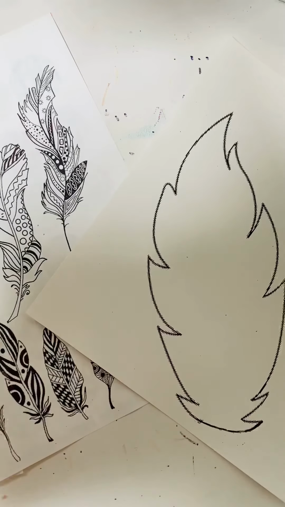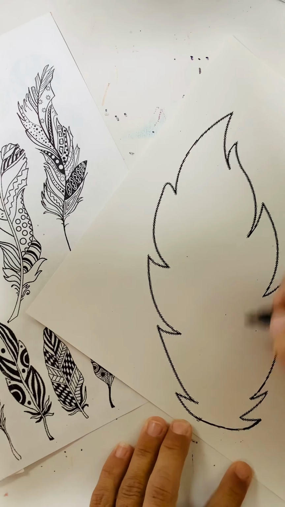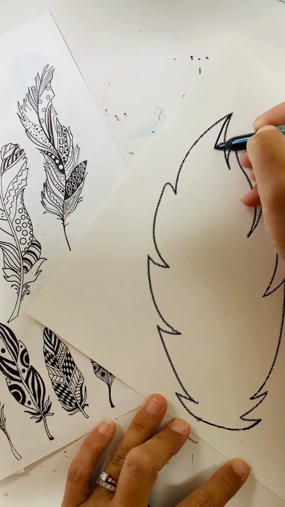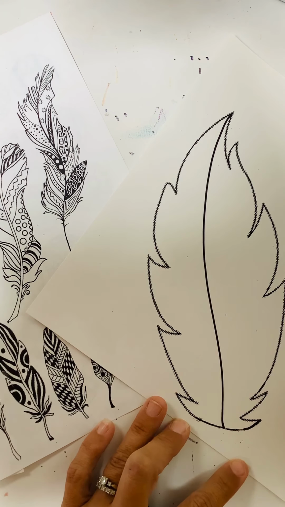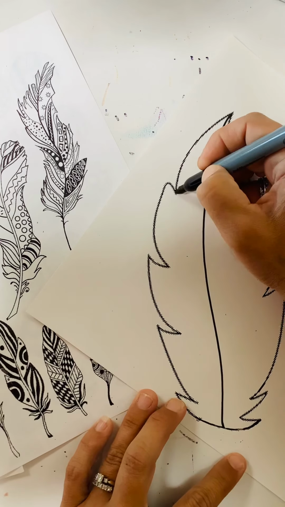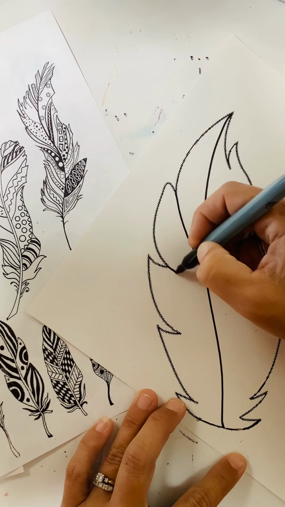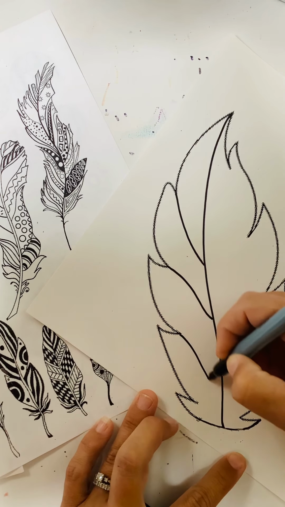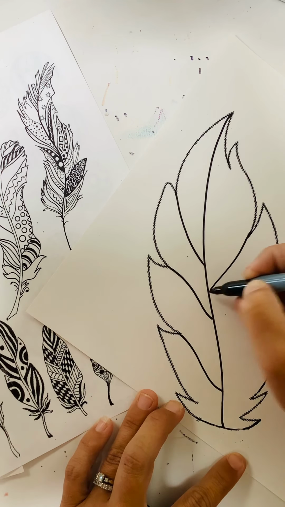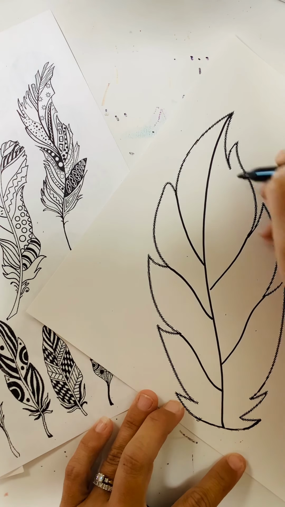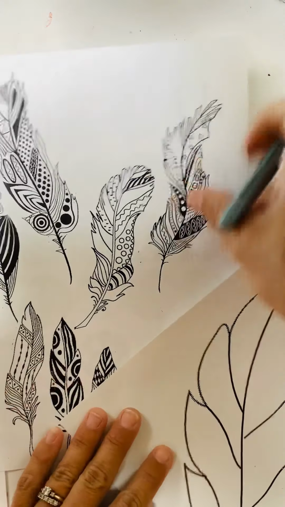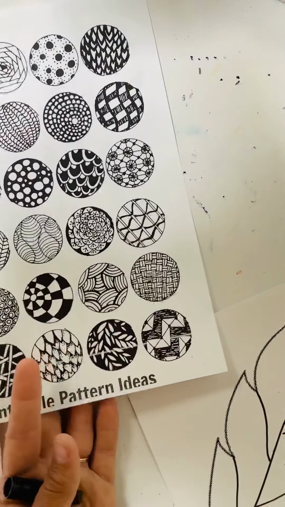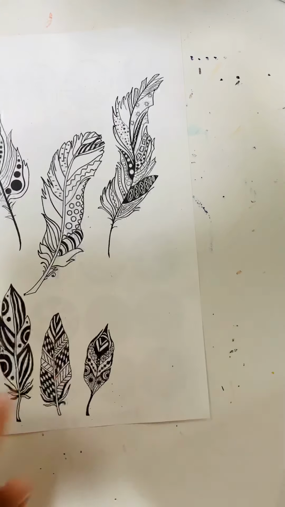So the first thing you're gonna wanna do is, as we know with Zentangling, we need to divide the design or the shape into different sections. So I'm just gonna draw a line kind of down the center of my feather. I can choose how many different sections I wanna create. I can choose the line angles that I want to be making. Once I have that divided up, I'm gonna take a look over here at different ideas, different ways to do Zentangle pattern. I'm gonna take a look at my different design ideas and I am going to Zentangle away.